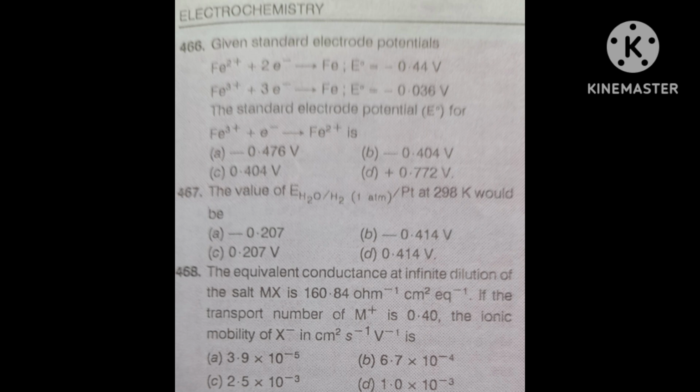Then here how will you get it? Equation 2 minus equation 1. Two equations are given in the question. Equation 2 means the ferrous-ferric equation, so second equation minus first equation.